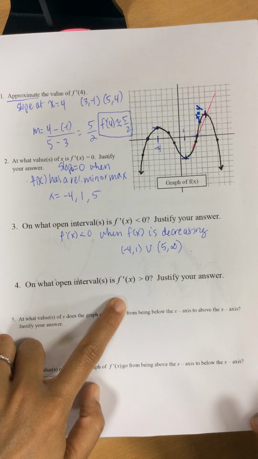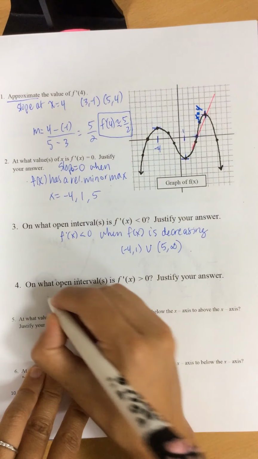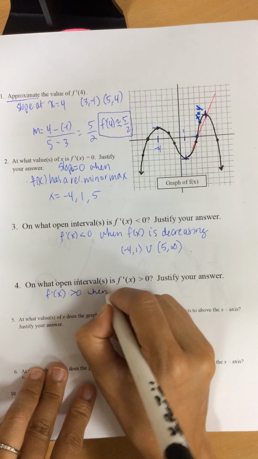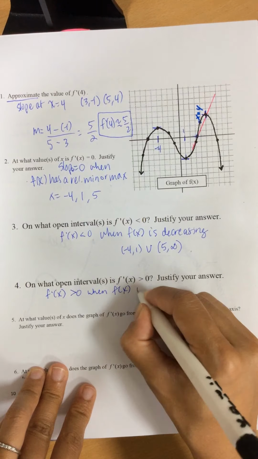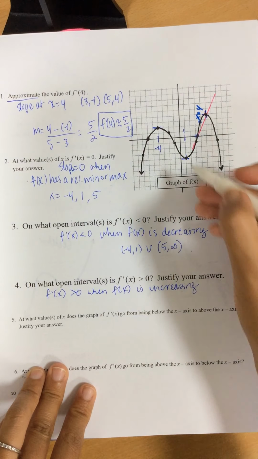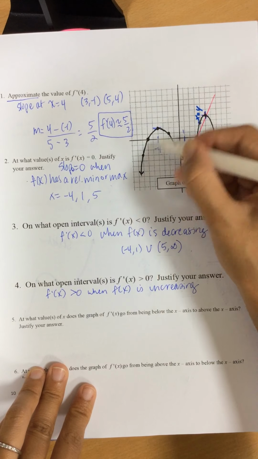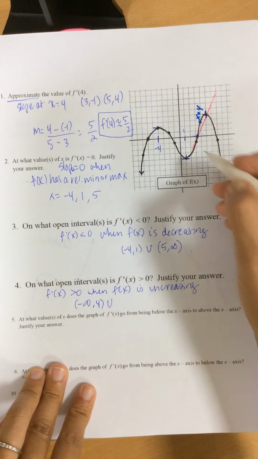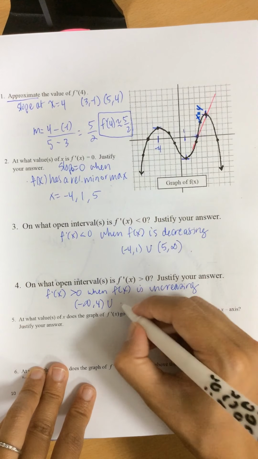So the opposite of that, what is it? Positive. What is f prime of x positive? F prime of x is greater than 0 when f of x is increasing, straight from the table. So where is this thing increasing? A positive slope is from negative infinity to 4 and from 1 to 5.